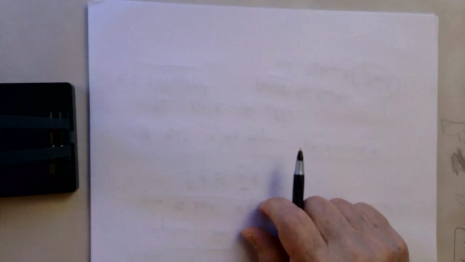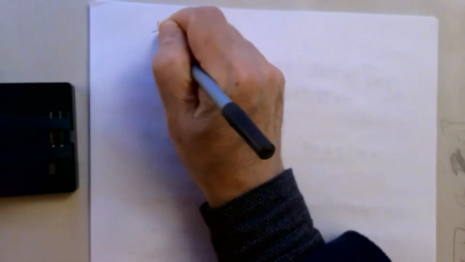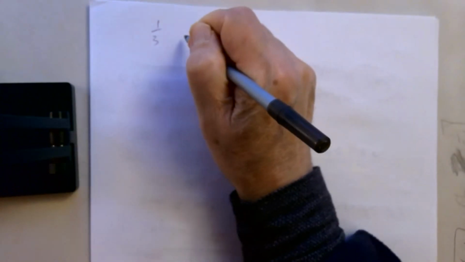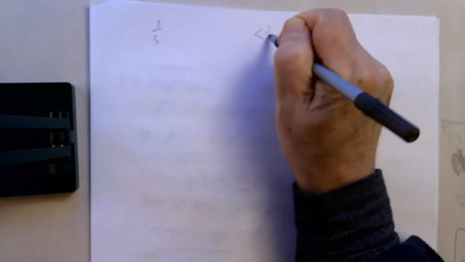Let me find one or two. So let's take 1/3, which they teach you is less than a half.